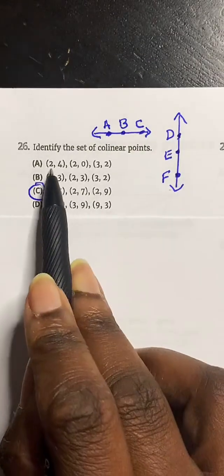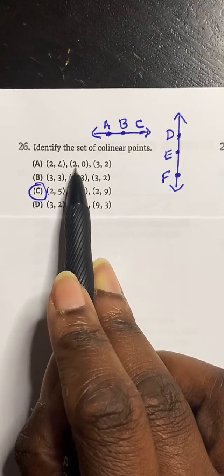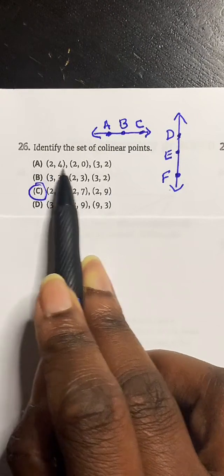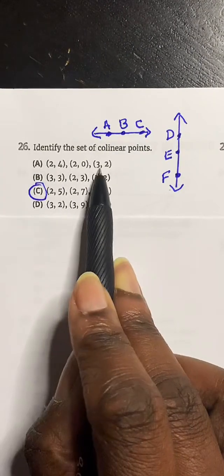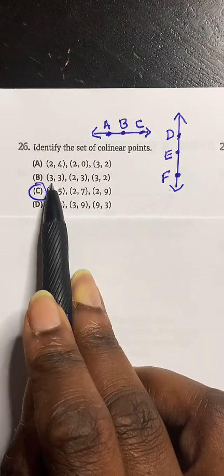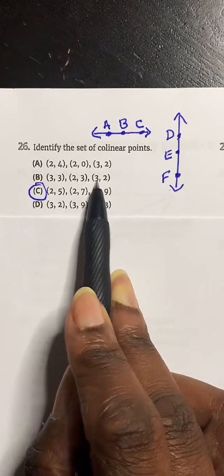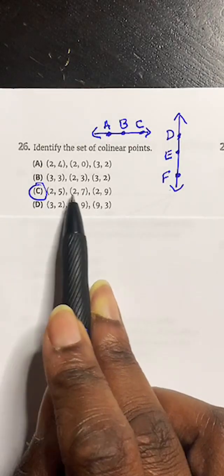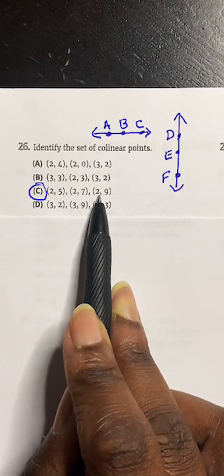If you notice, my X values are the same except for here. Okay? All of the X's have to repeat, or all of the Y's have to repeat. So here, not all of my X's or my Y's repeat. But here, all of my X's repeat. They repeat at 2.